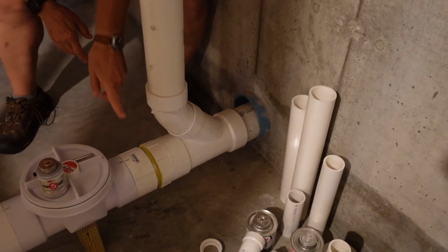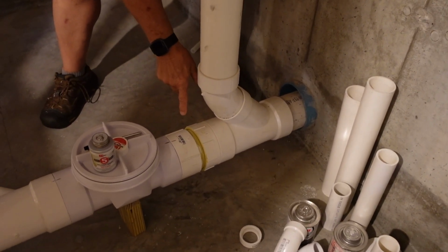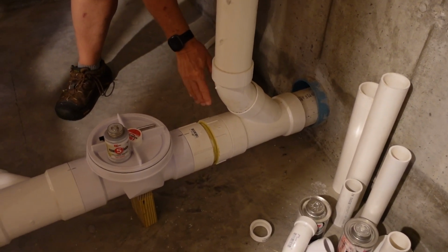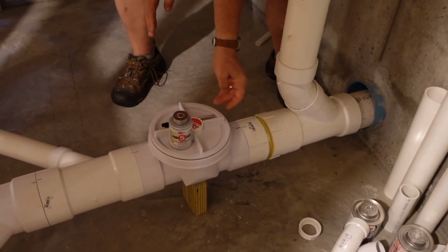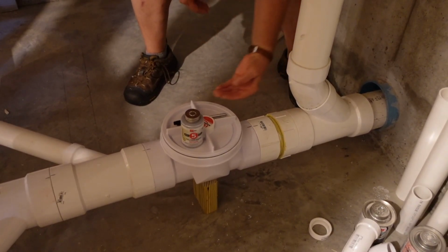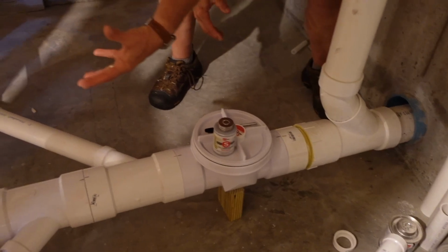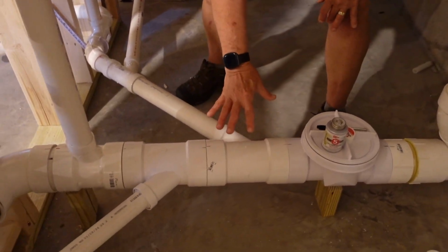And notice, most of the times this pipe is buried beneath the concrete slab, but not here. So here we have to have a backwater valve so water can be blocked from flooding into the house. Here you've got some complex Ys.